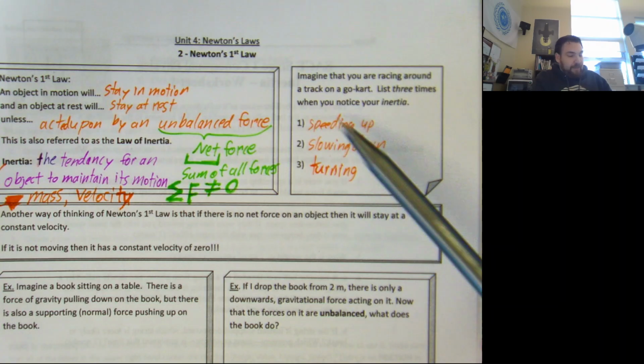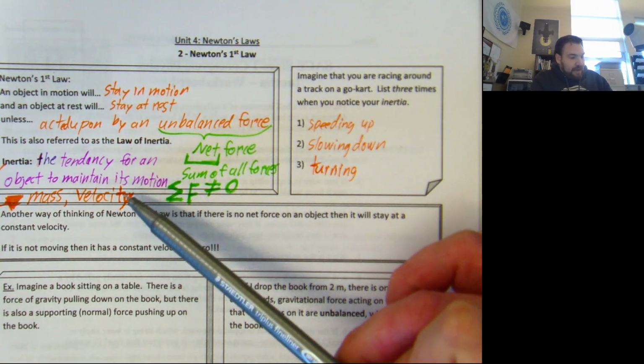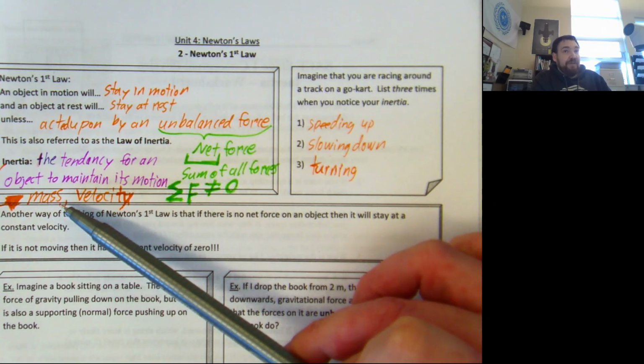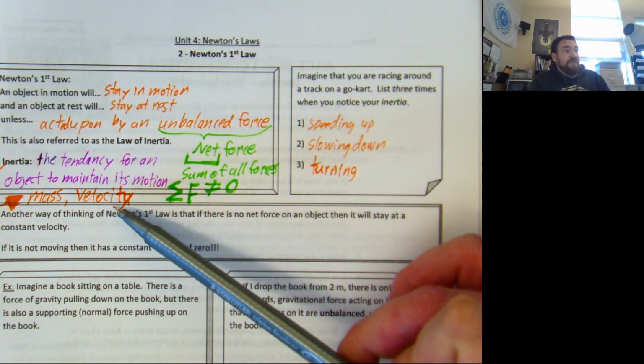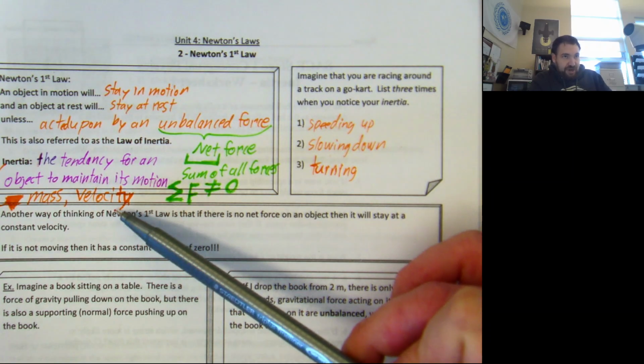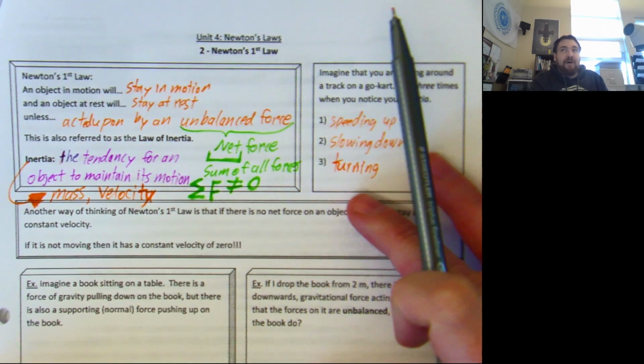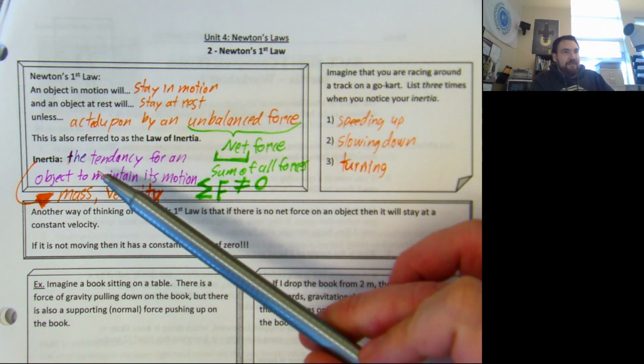Or we can talk about it the other way. If the mass is very, very small and you've got an object moving very, very quickly, it's going to hurt to bring that thing to a stop, which is why how much it hurts hitting you is another example of how much inertia it has.